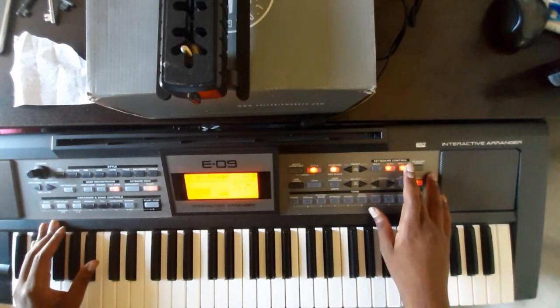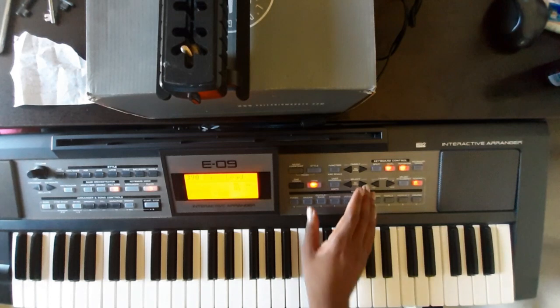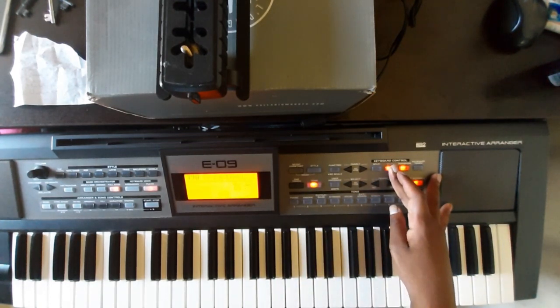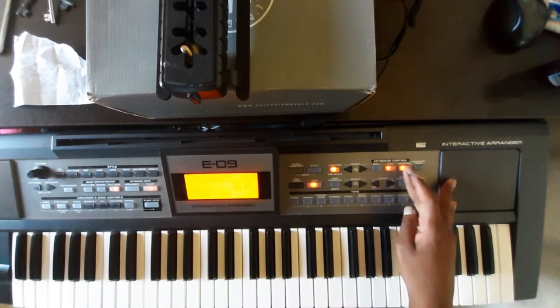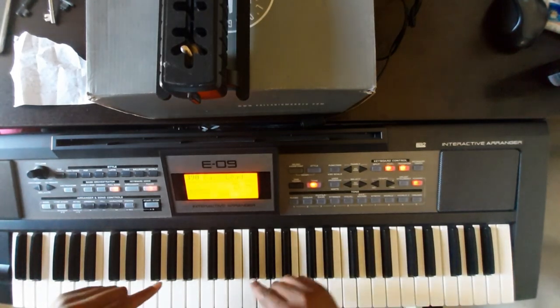Okay, settings here. Today I'm using 390, the main tone, octave -1, brightness is 398, transpose is +10. So that's it guys, but I will put the settings down below.